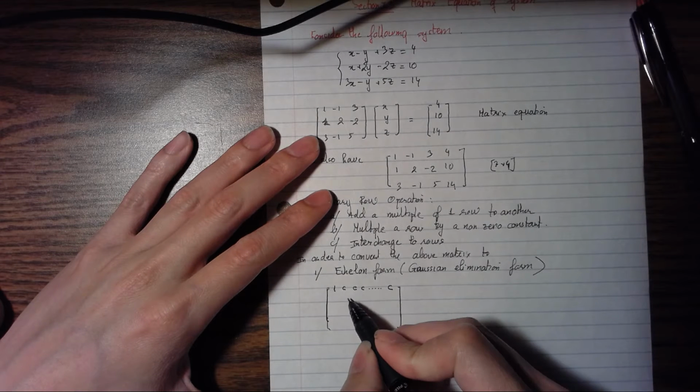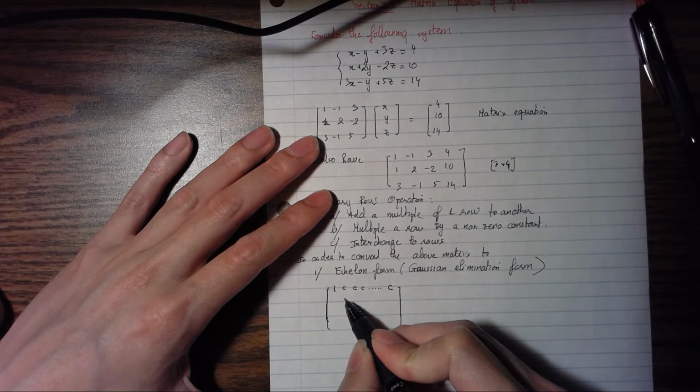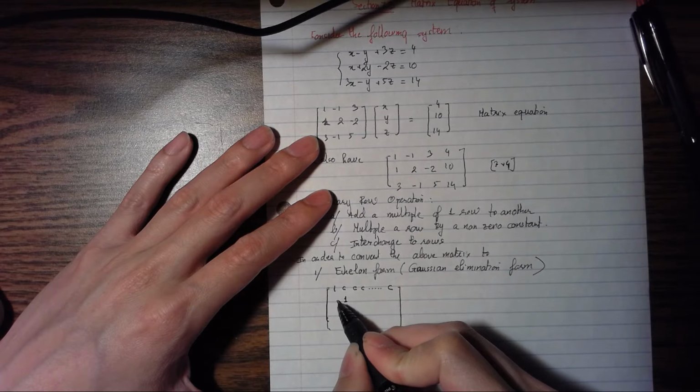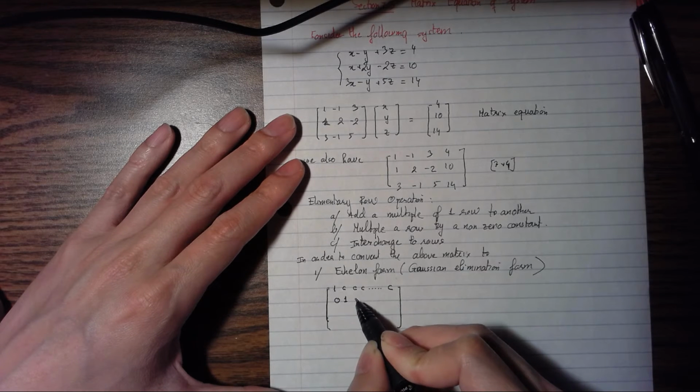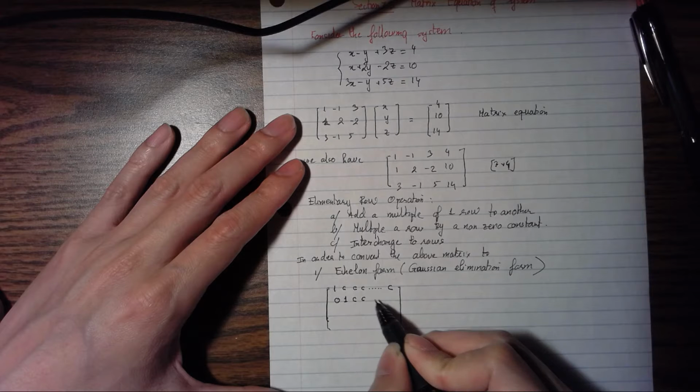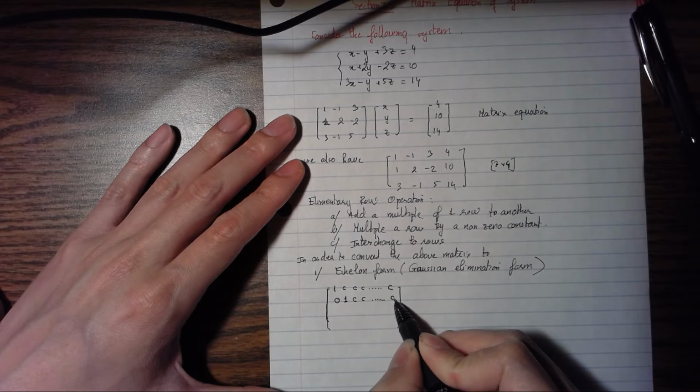So over here it could be 1 here, and the left hand side is 0. This is mandatory. It is mandatory to have 0 here. However, on the right hand side it could be any number. It could be 0 too.